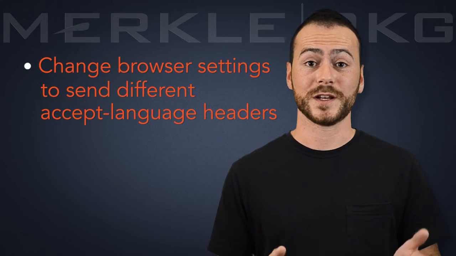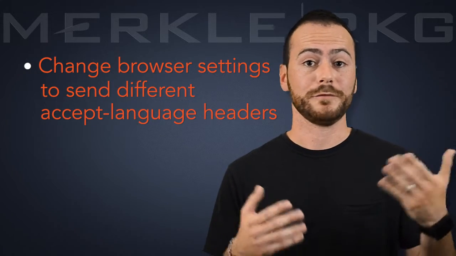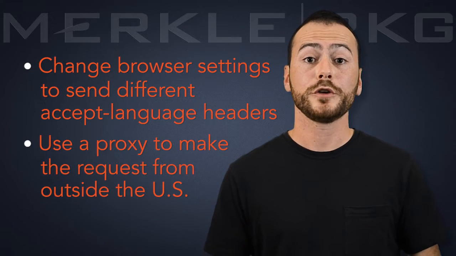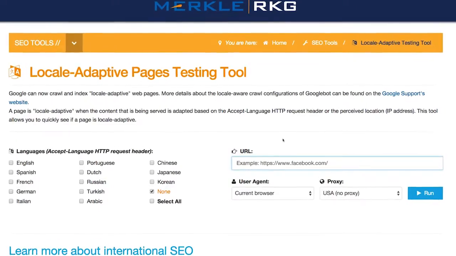Now, for local-adaptive pages, how do you, as an SEO or webmaster, check if those pages are working properly? Well, you can change the settings of your browser to send different accept language headers, let's say French instead of English, or you can use a proxy to make the request from outside of the US. Or, if you want to save some time, you can use the tool that we developed, a local-adaptive pages testing tool. It's really easy to use.